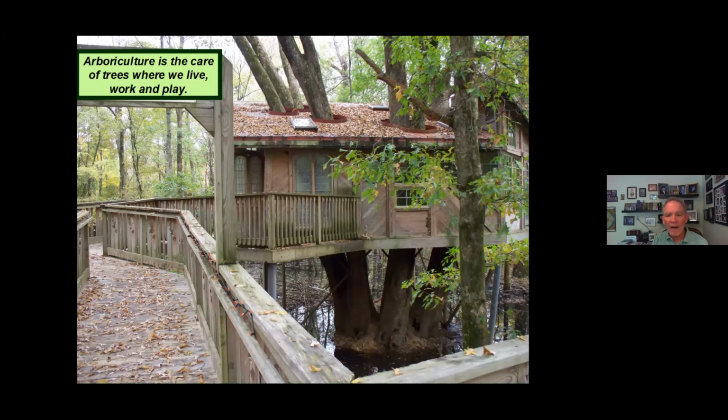So if you try to fight the forest by taking out all the trees and putting in turf grass, the soils aren't built for it. The nutrients in the soil aren't there for it. It's meant to sustain trees.